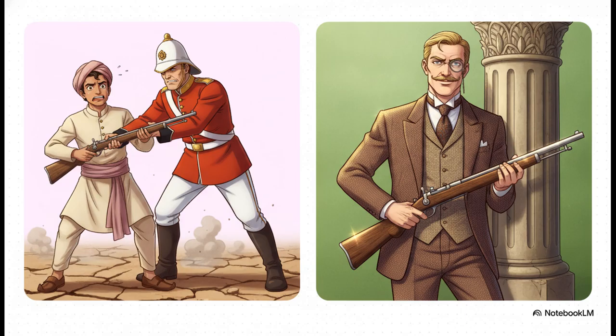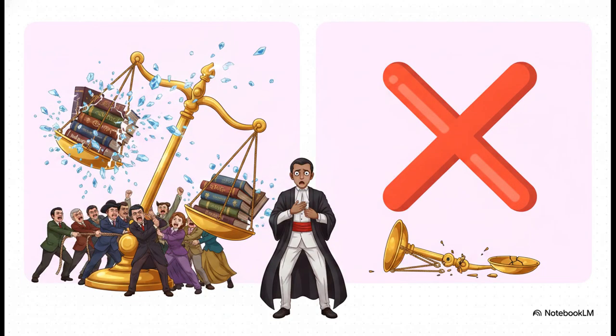Completely exempted. They could keep their weapons, no problem. It was a deeply racist law designed specifically to humiliate Indians and treat them like untrusted, second-class subjects in their very own country. And then the final straw, the Ilbert Bill of 1883.